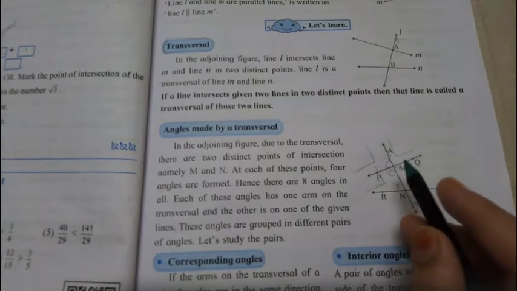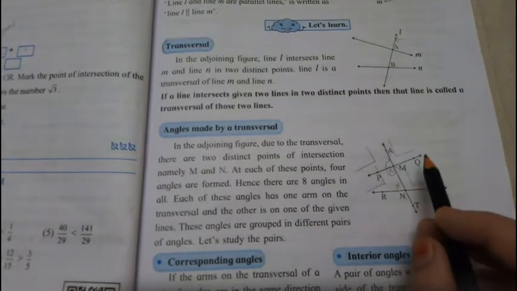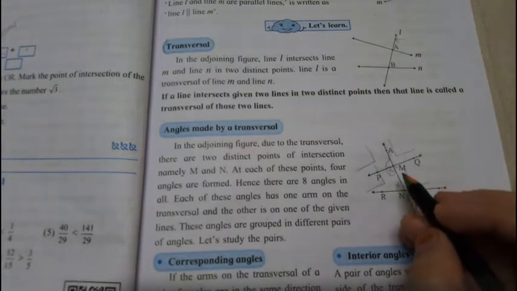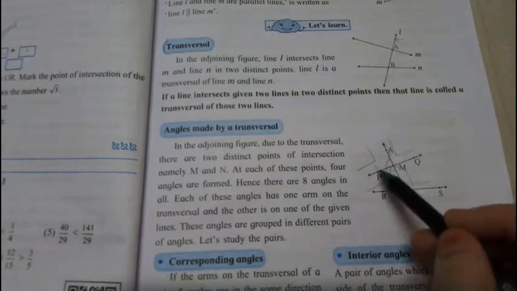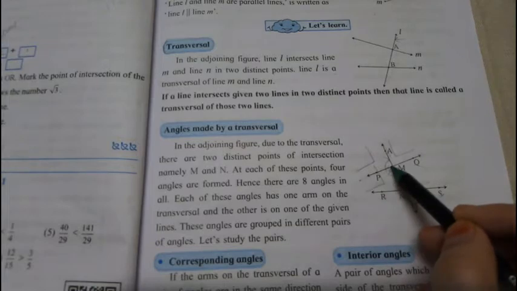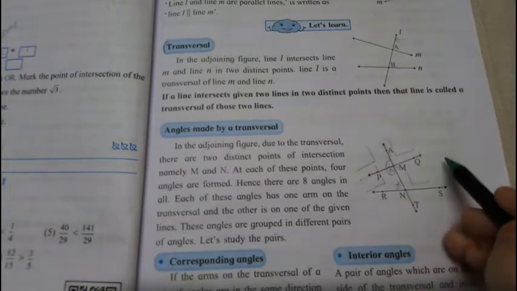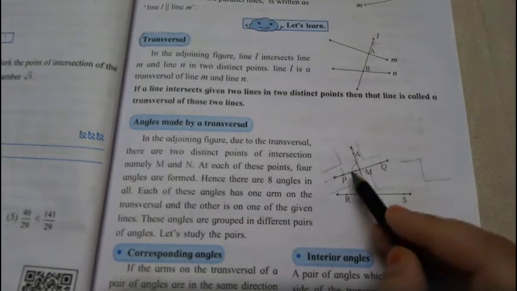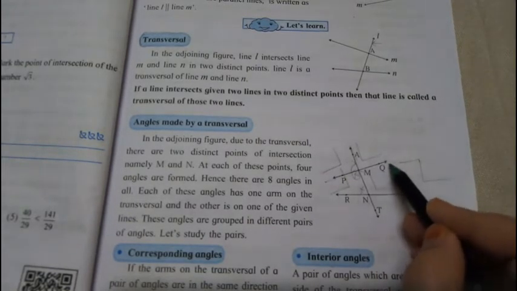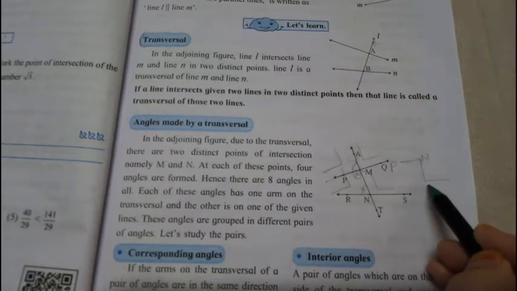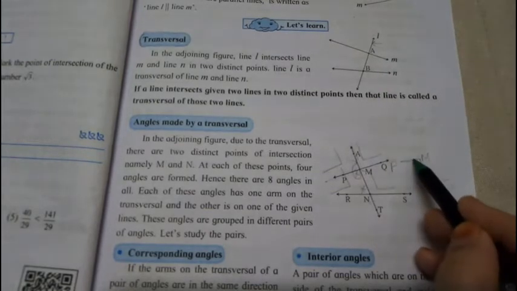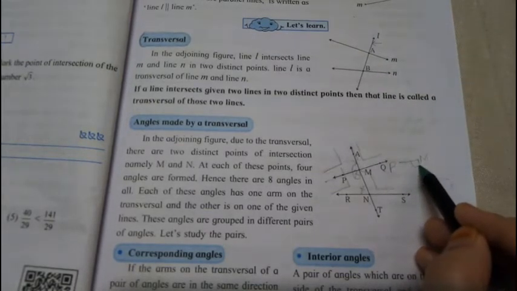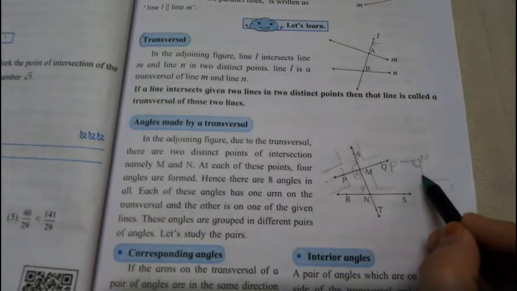Now one more type of angles we have, that is alternate angle. Now student, what is alternate angle? Like this, you can see here, this is a Z shape. Here I'm drawing so you all can understand. Here this is point P, this is M, this is N, and this is S. So the angles which are present here are called alternate angles.